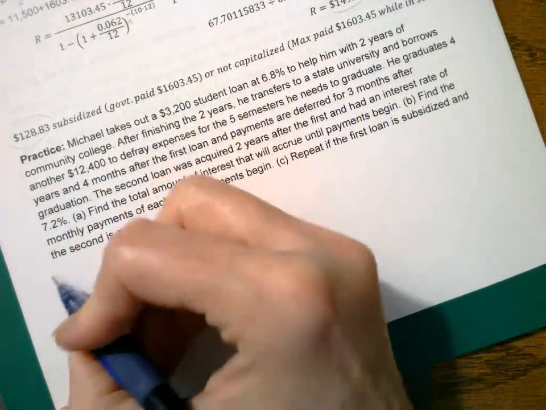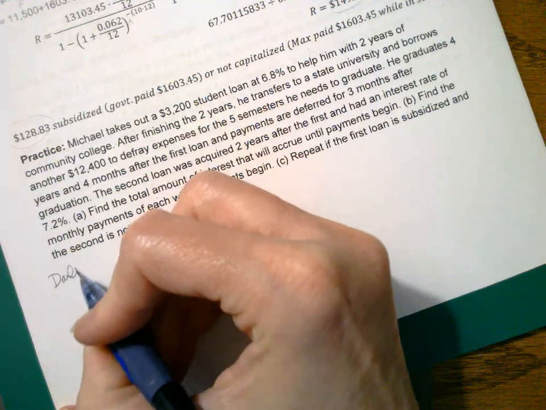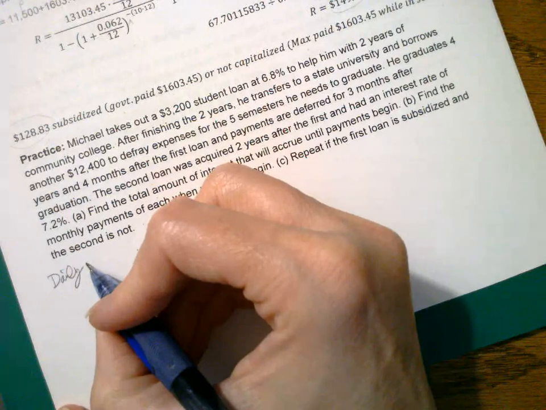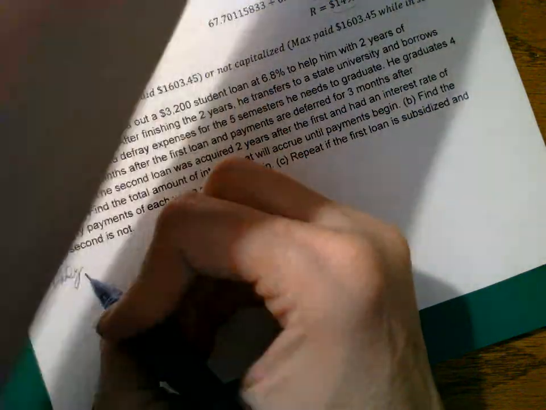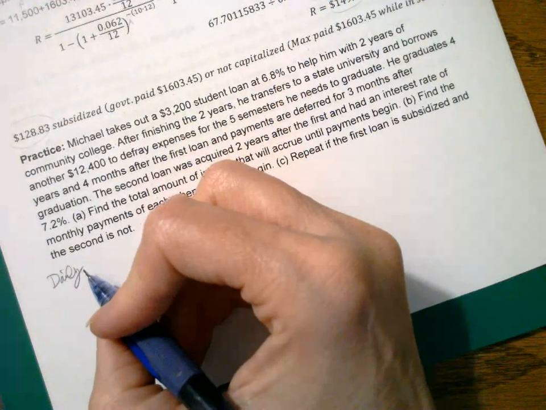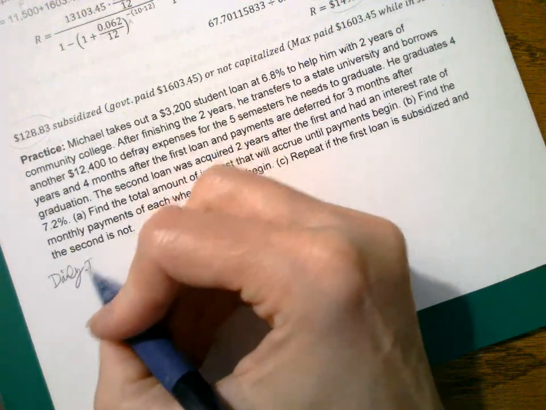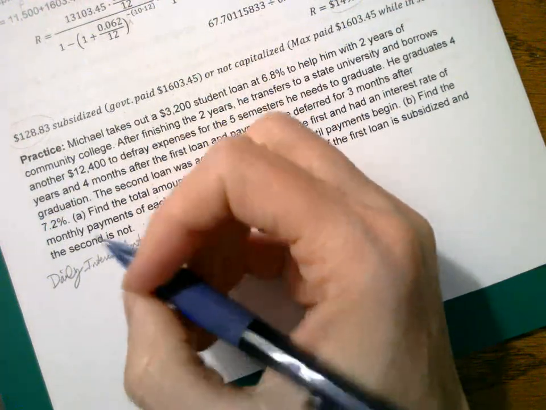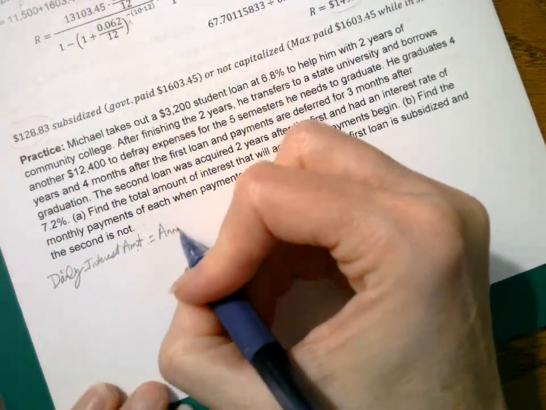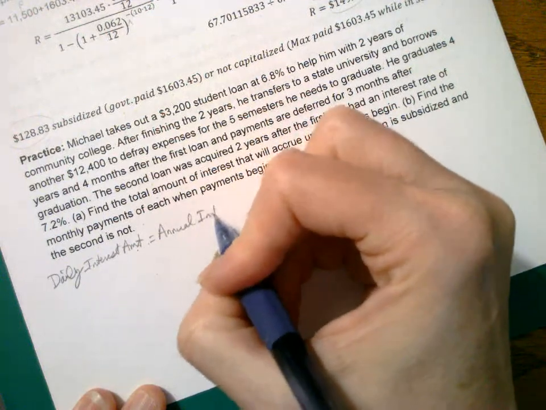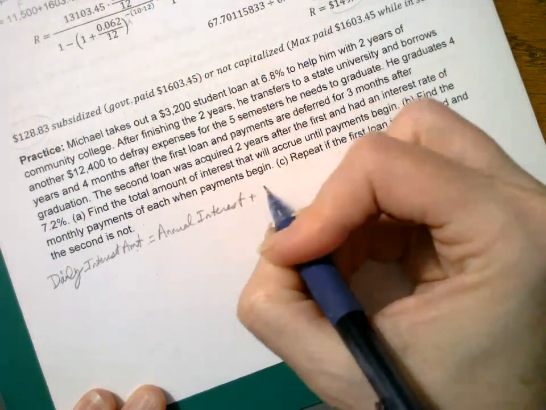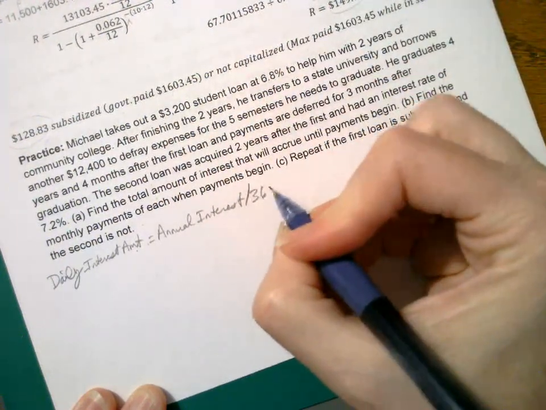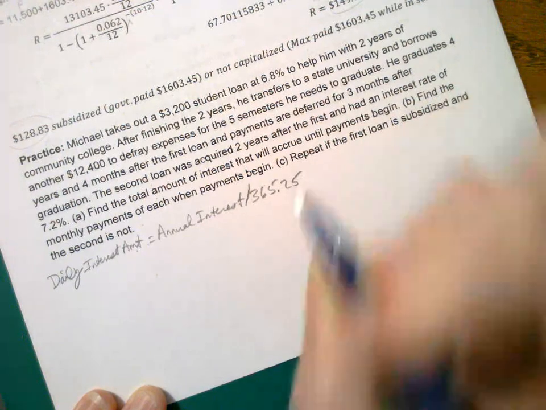So we want to use that daily formula first. Let me get it from page 1. The daily interest amount was the annual interest divided by 365.25.